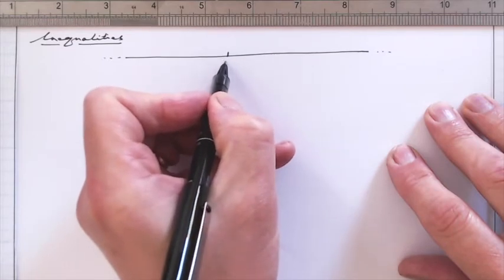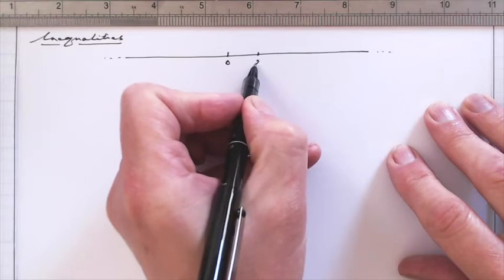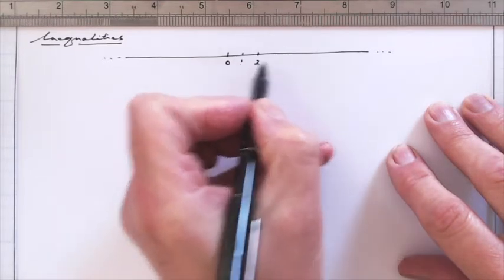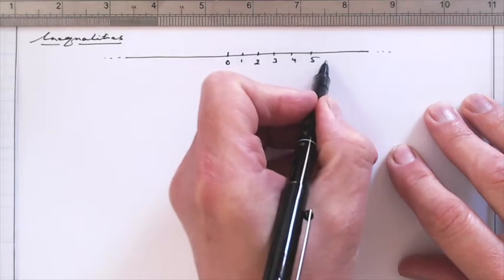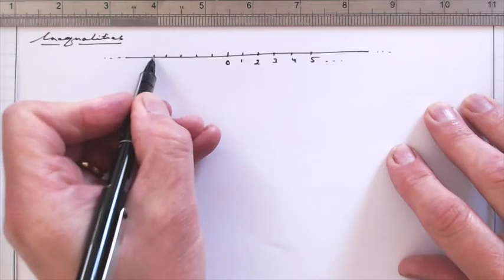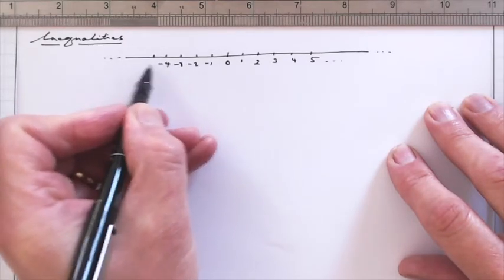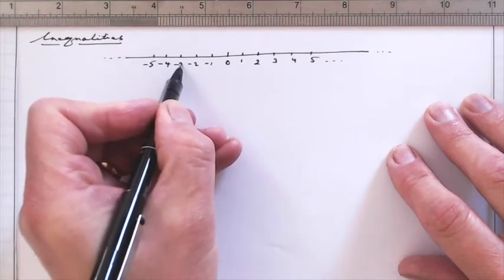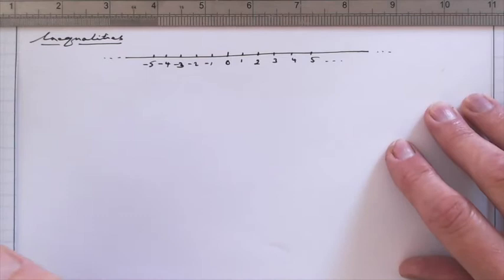Here's 0, right in the middle. For our purposes, let me label a few integers here. 1, 2, 3, 4, 5, and so on, and then in this direction, -1, -2, -3, -4, -5. There we are. Just a quick little sketch of the number line.